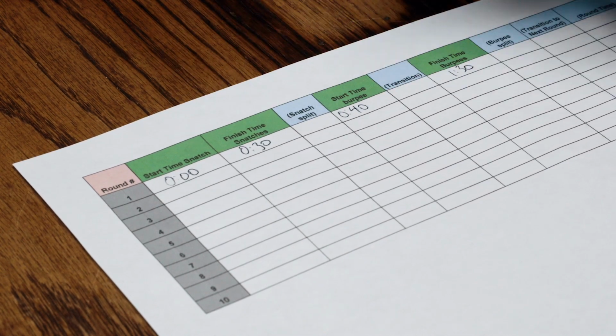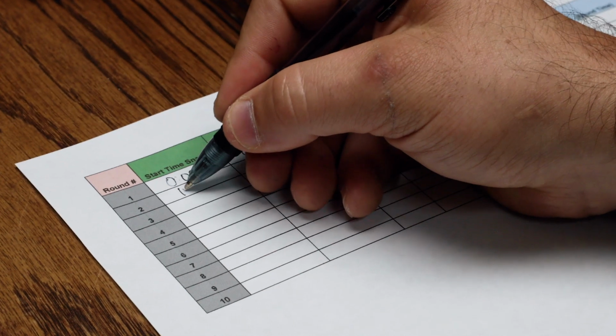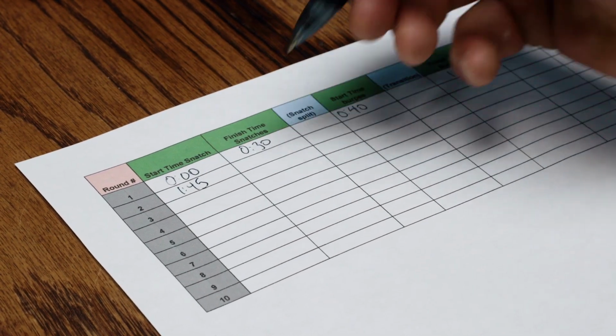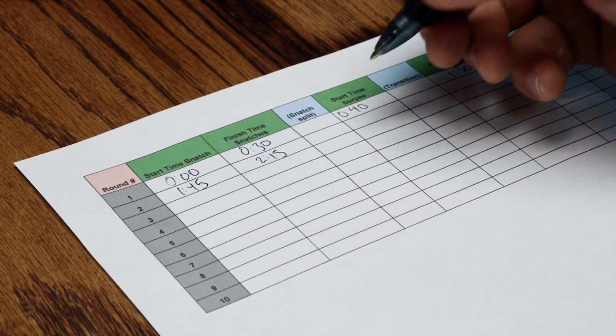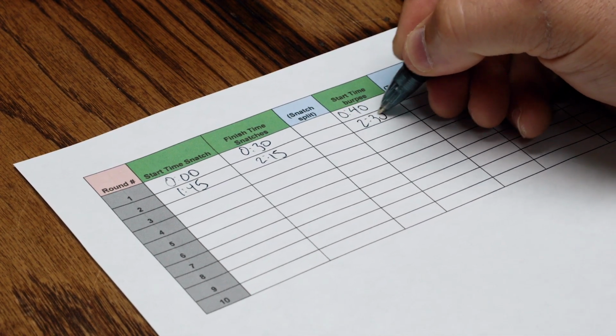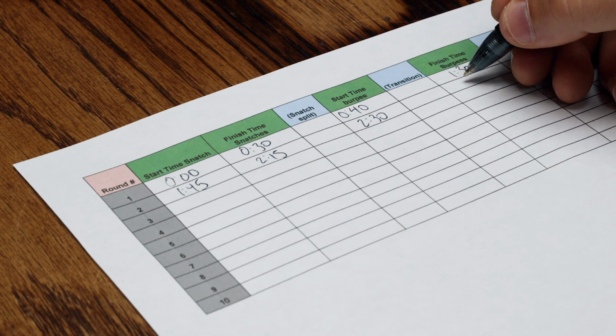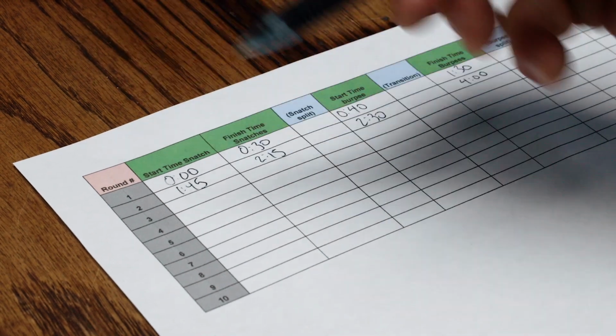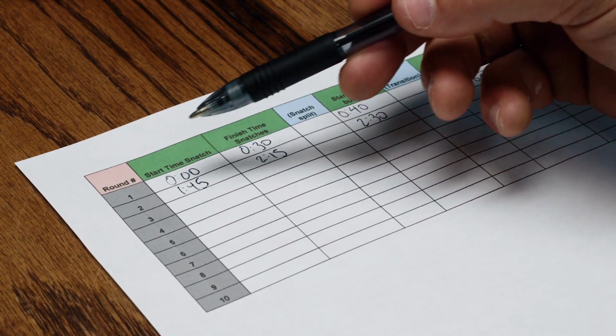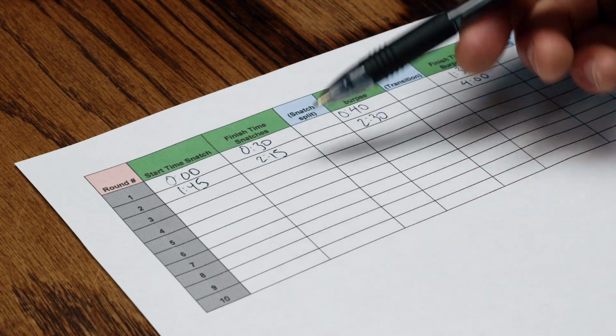Then you start the next round of snatches at 1:45. You finish those snatches at 2:15. You start the set of burpees at 2:30, and then you finish the burpees at the 4-minute mark. So you'll just go through your whole video from round 1 to round 10 and fill all of that in.